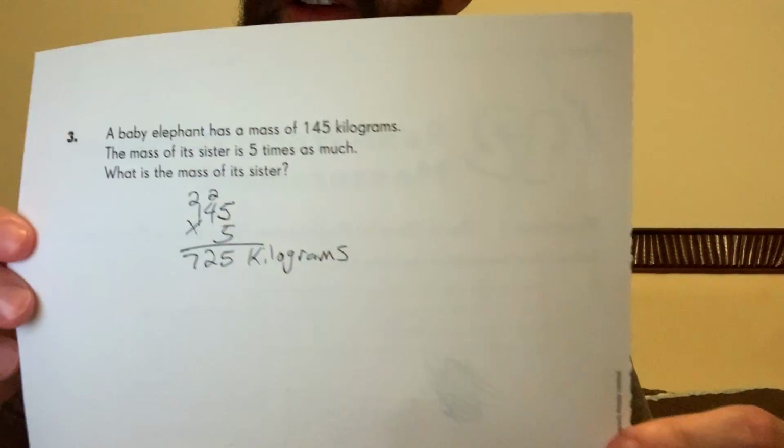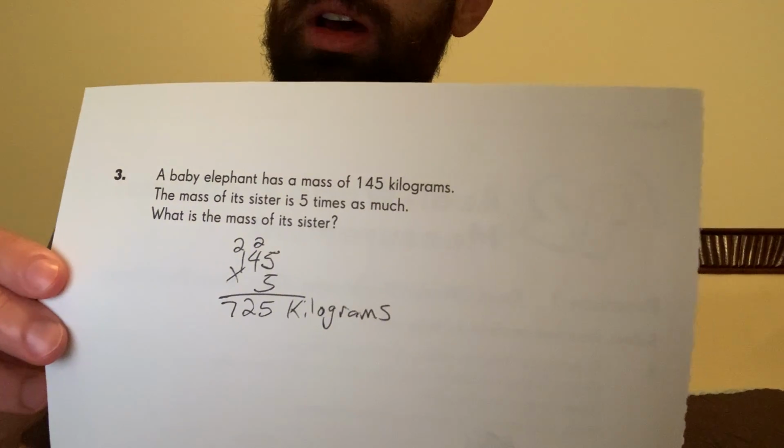So we have 725. Make sure you label it kilograms. So the sister weighs 725 kilograms. That's a lot more than the other baby elephant, right? The one baby elephant weighs 145 kilograms, and the other baby elephant weighs 725 kilograms.